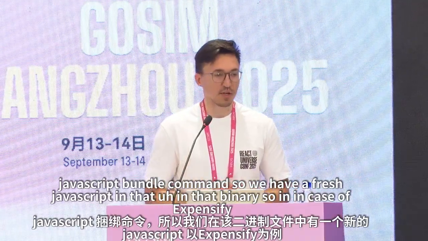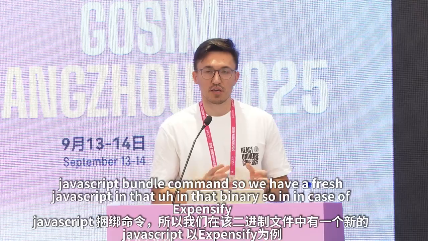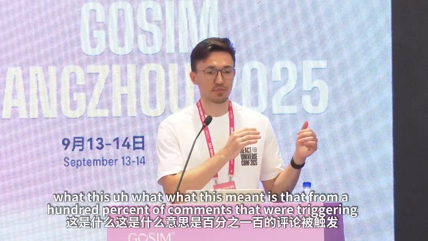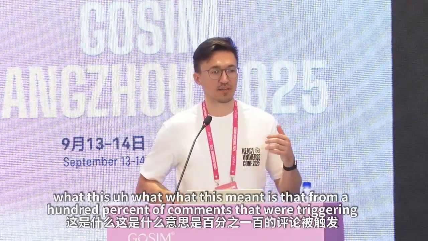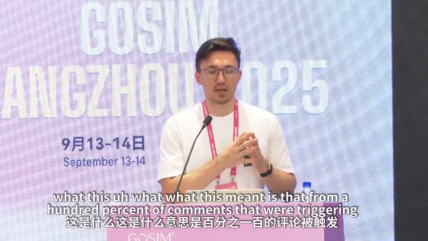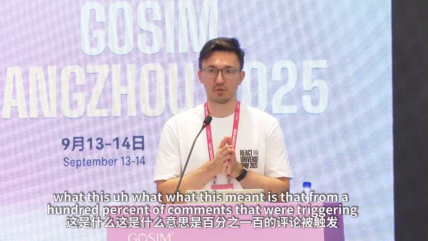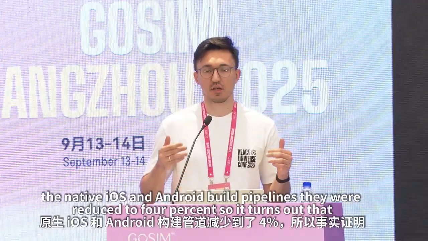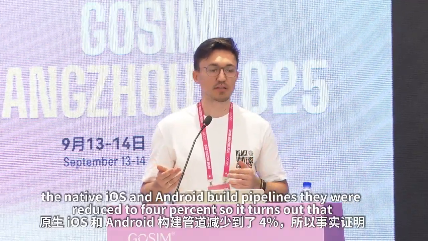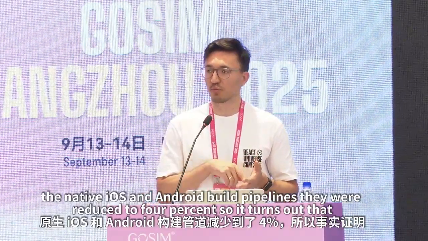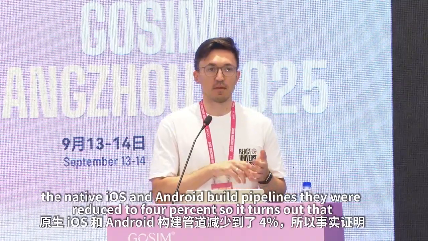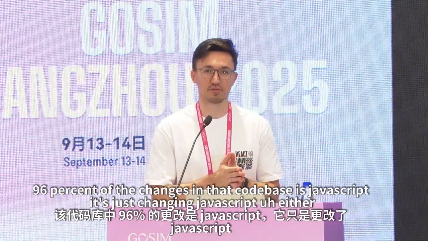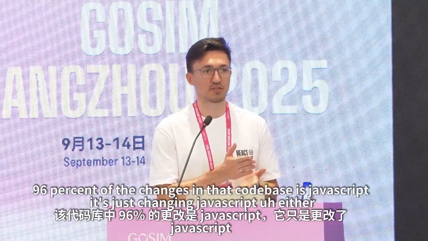So in the case of Expensify, what this meant is that from 100% of commits that were triggering the native iOS and Android build pipelines, they were reduced to 4%. So it turns out that 96% of the changes in that code base are JavaScript.